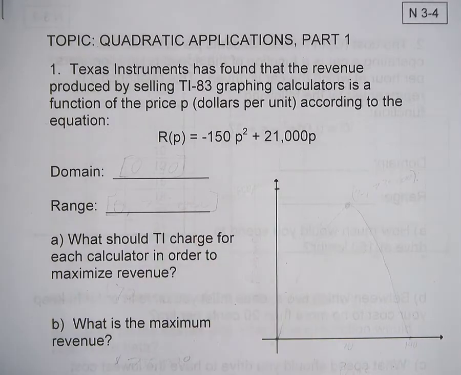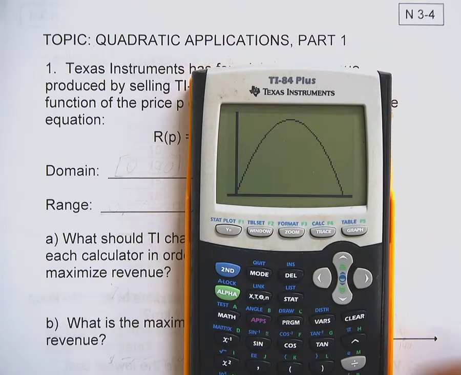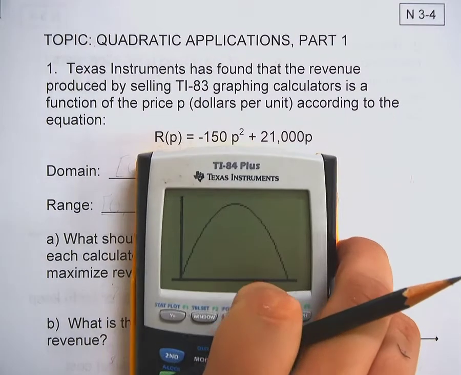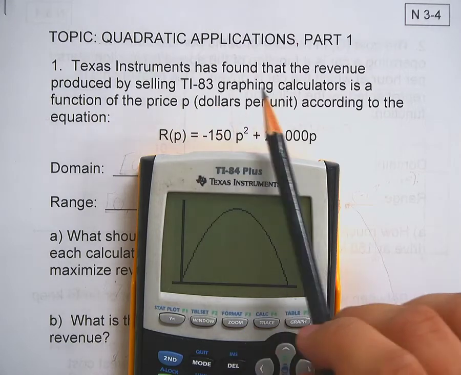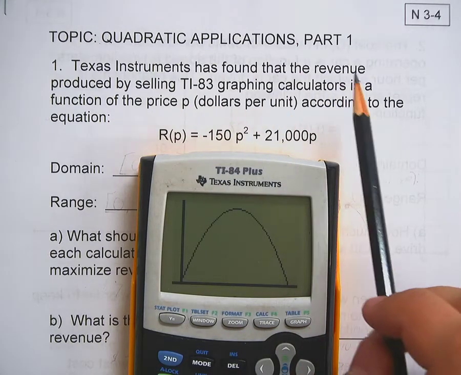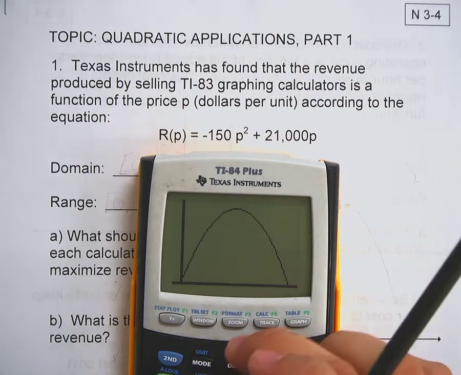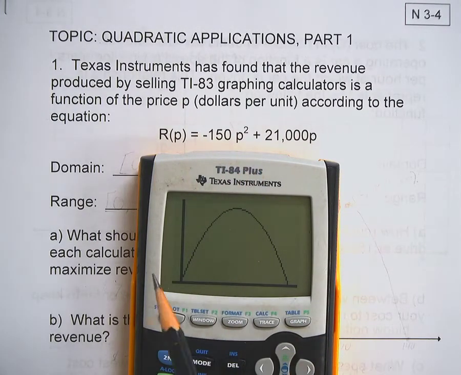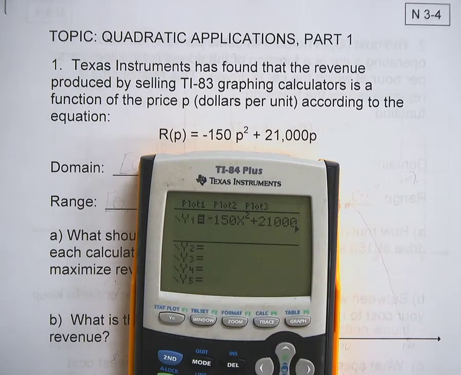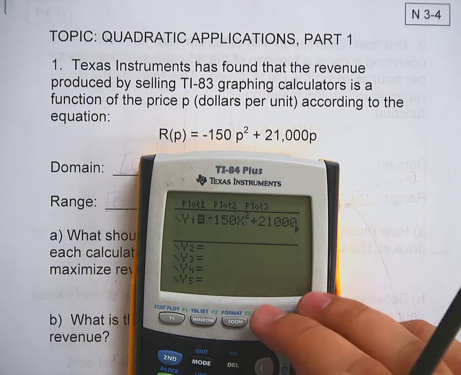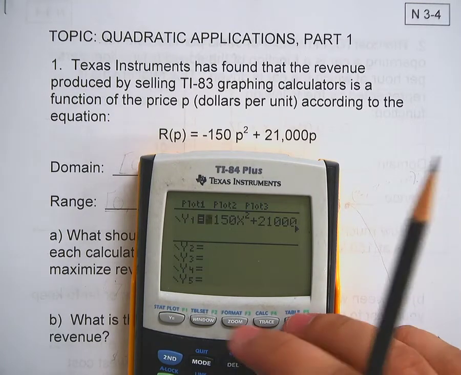So Texas Instruments, the guys who make this thing, has found out that by selling TI-83 graphing calculators, the revenue is a function of the price, according to this equation. And what I've done here is I've gone into my y equals menu, typed in that equation, and then I just played around with the window until I found something that worked.